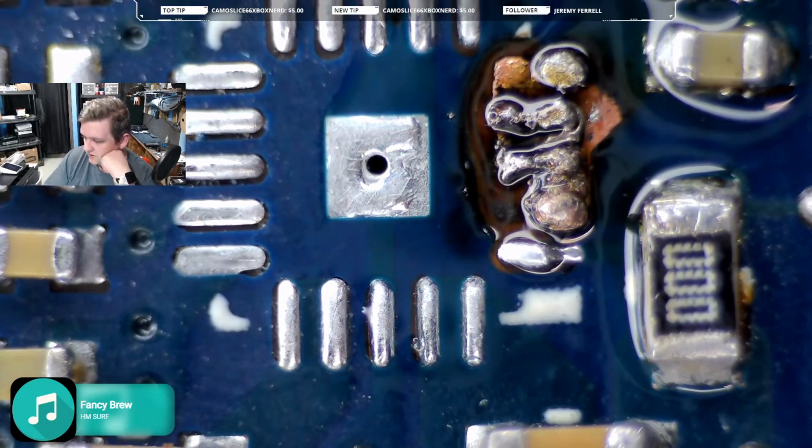Wait for the tip to warm up. You got excess solder that protects the tips so they don't oxidize. Pro tip. Pun not intended, but that was a good one.